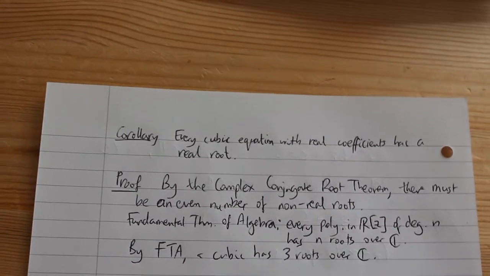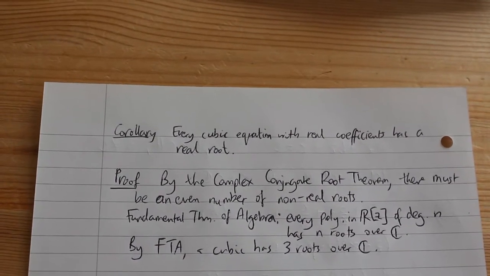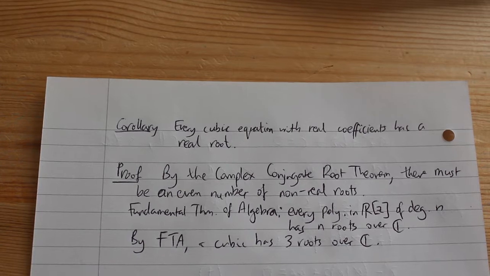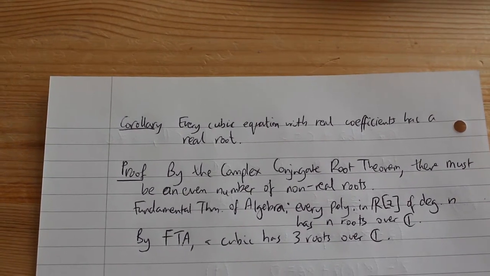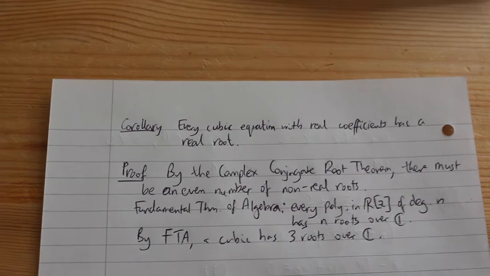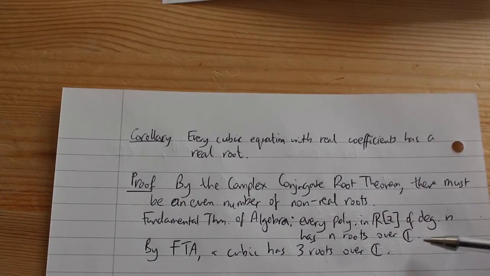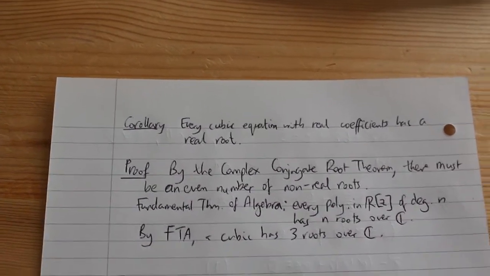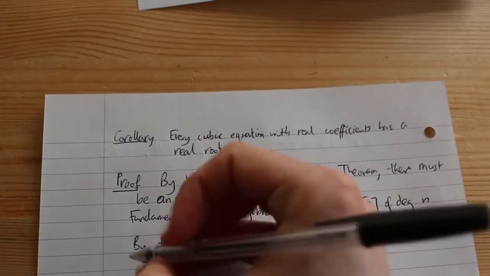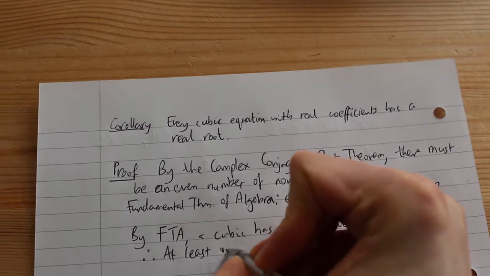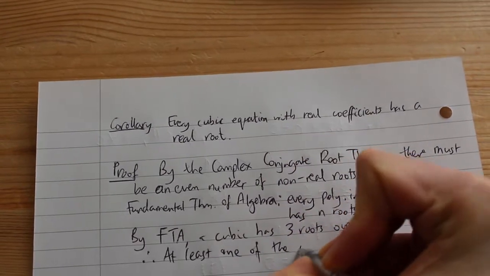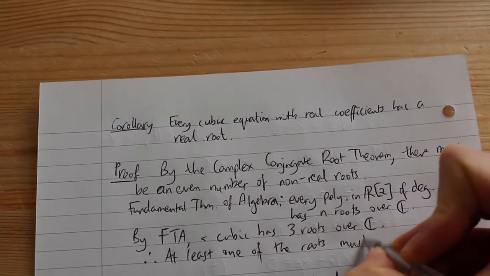So there must be at least 1 real root, because there couldn't be only 3 non-real roots. There'd have to be either 2 or 4 or 0, and there can't be 4 because it only has 3 by the fundamental theorem of algebra. So therefore, at least 1 of the 3 roots must be real.